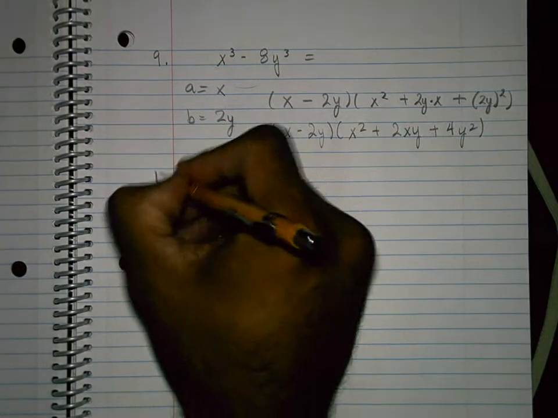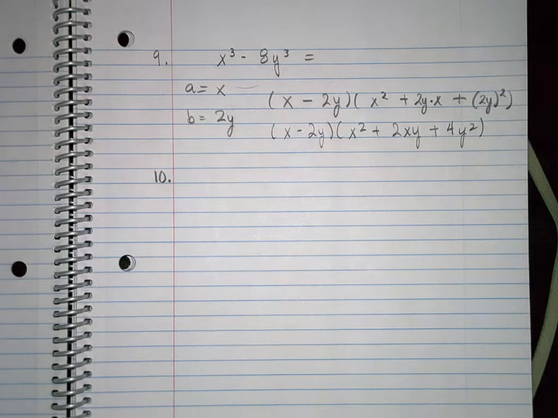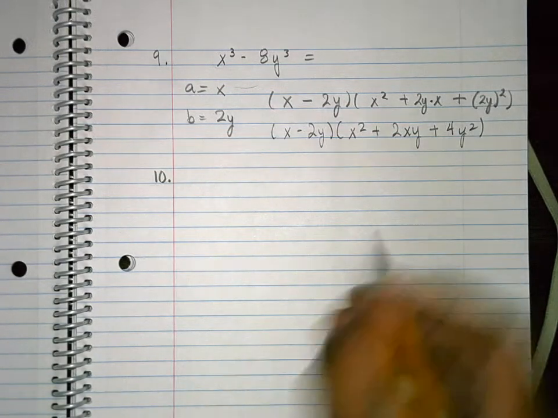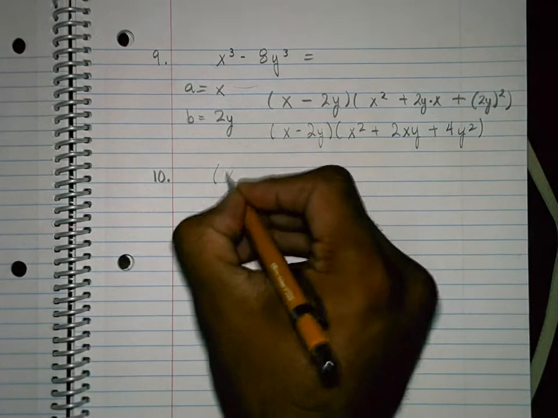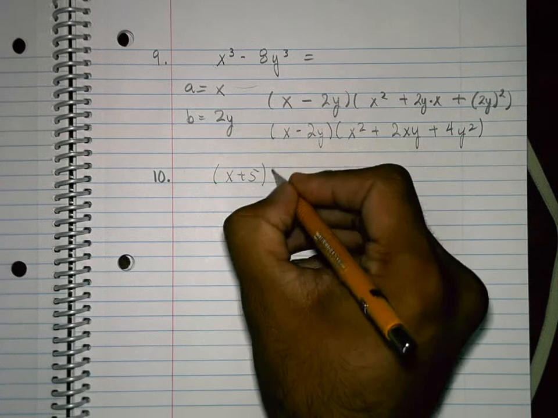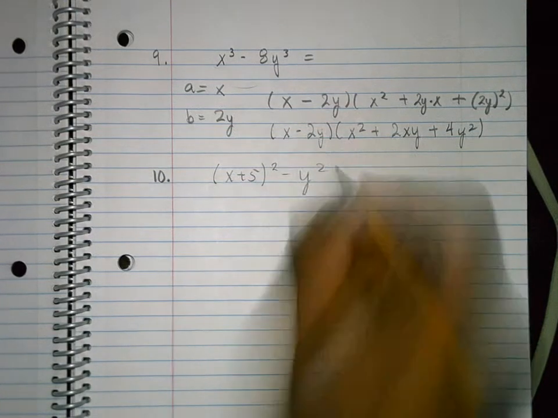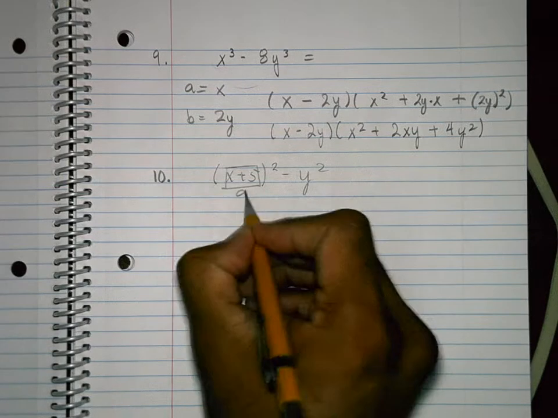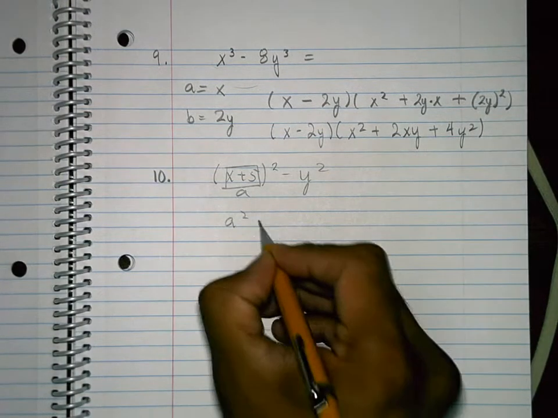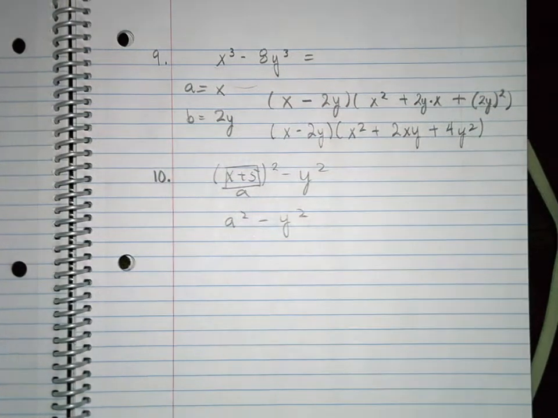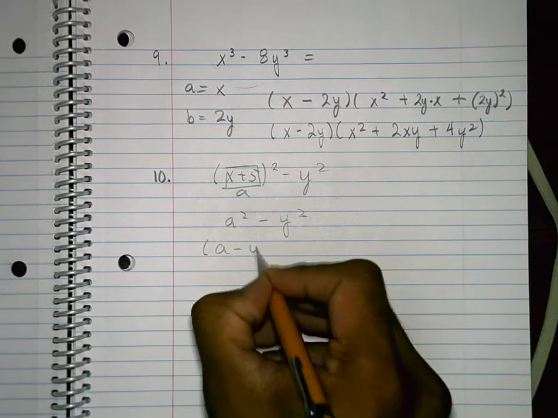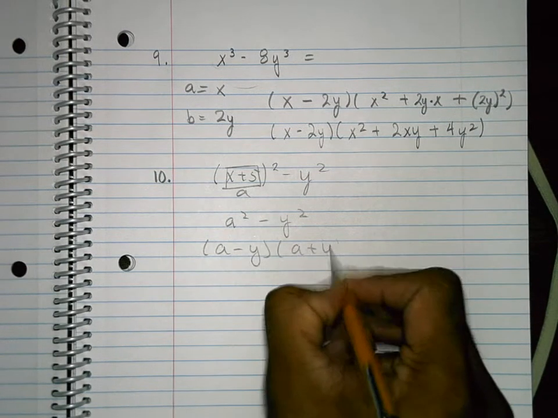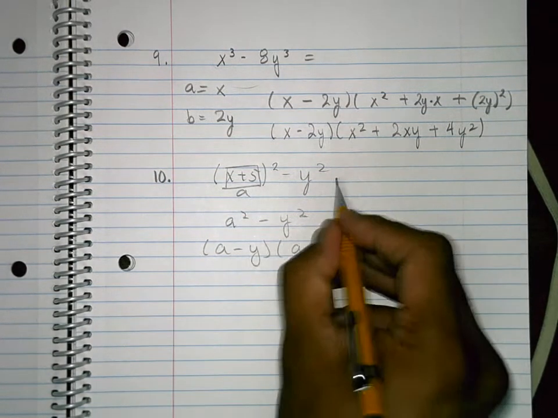And number 10 is looking at x plus 5 squared minus y squared. Okay. This is an example of a substitution, right? So we're going to say a minus y squared. That's a minus y, a plus y, because that's a difference of squares.